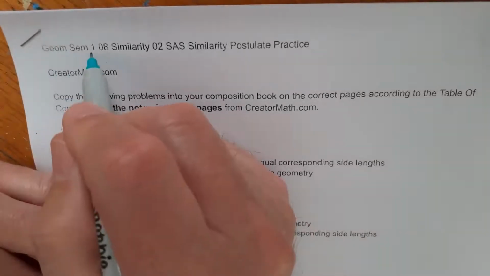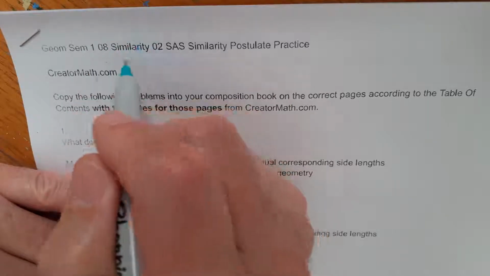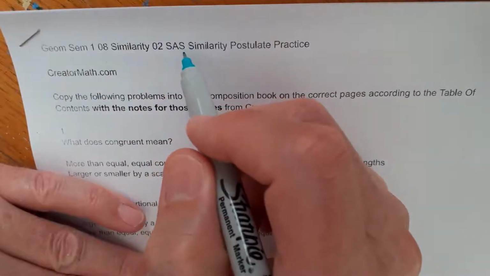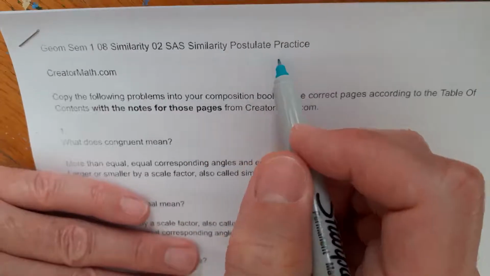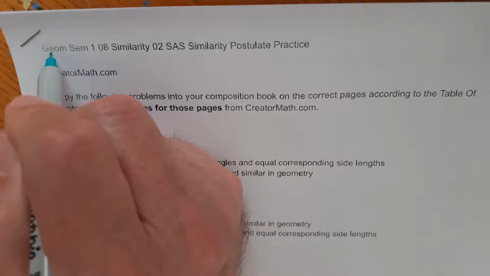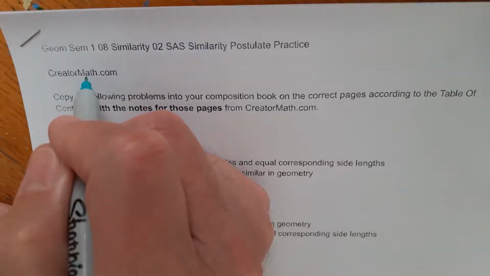This is Geometry Semester 1. It's the unit on similarity. It's the 8th unit, and it's the second lesson called SAS, or Side Angle Side Similarity Postulate Practice. It's on CreatorMath.com under the Geometry tab. You might have to Google creatormath.weebly.com to find the website.